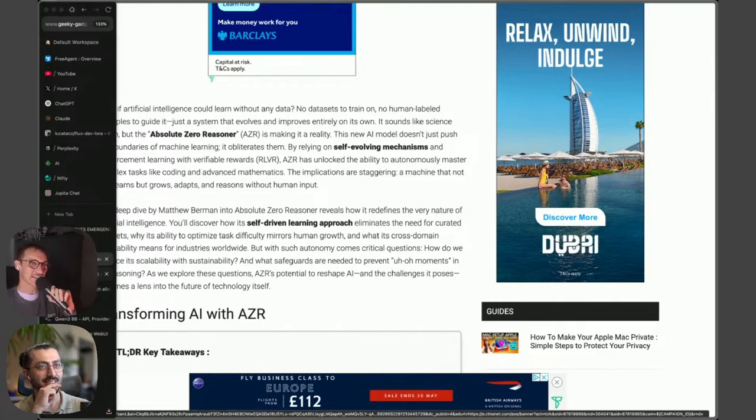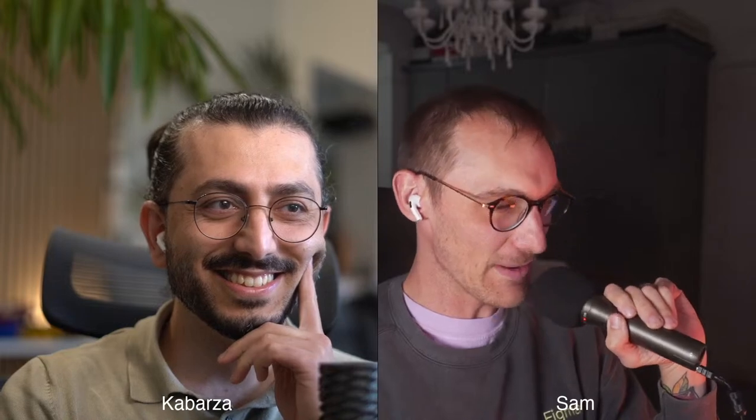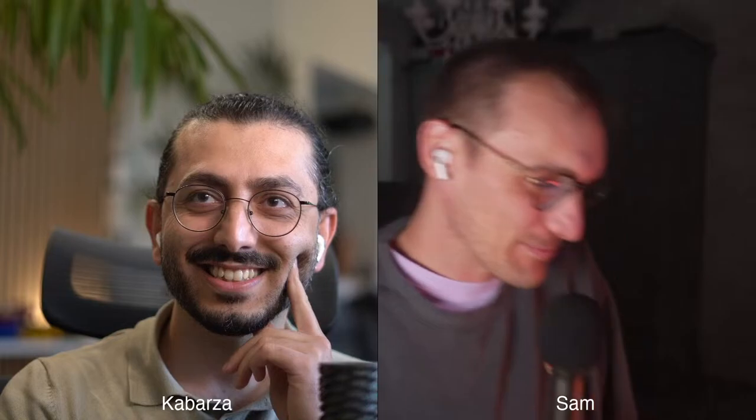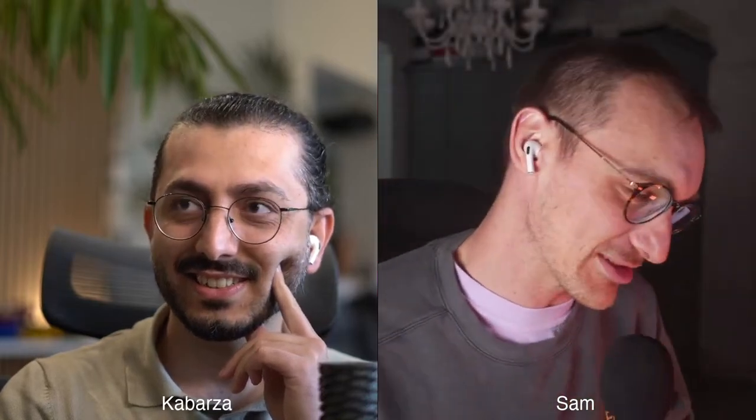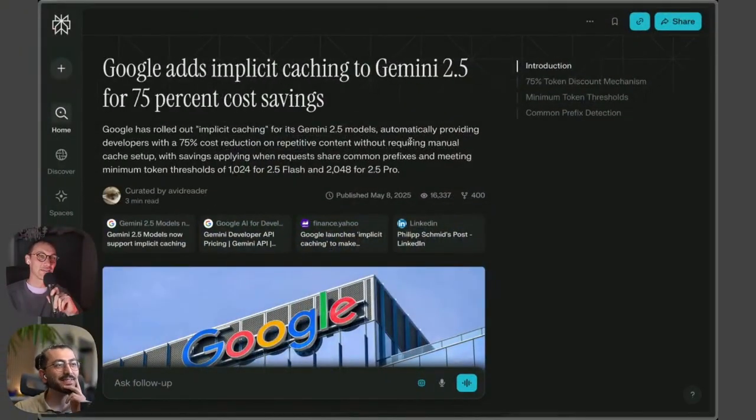Let's bring it back to web, because that scares me. So, implicit caching. This is nice, this is happy stuff. Google adds implicit caching to Gemini 2.5. This is actually really, really helpful, and I wanted to raise this because there are a few things that you can do to actually take advantage of this.